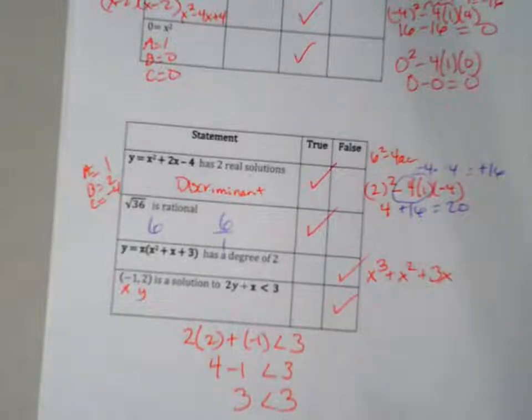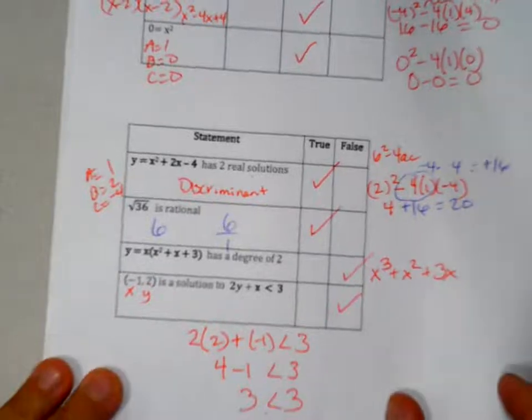The way this one could be true is if you had the equal to. You would need the less than or equal to sign. Otherwise, that one doesn't work.